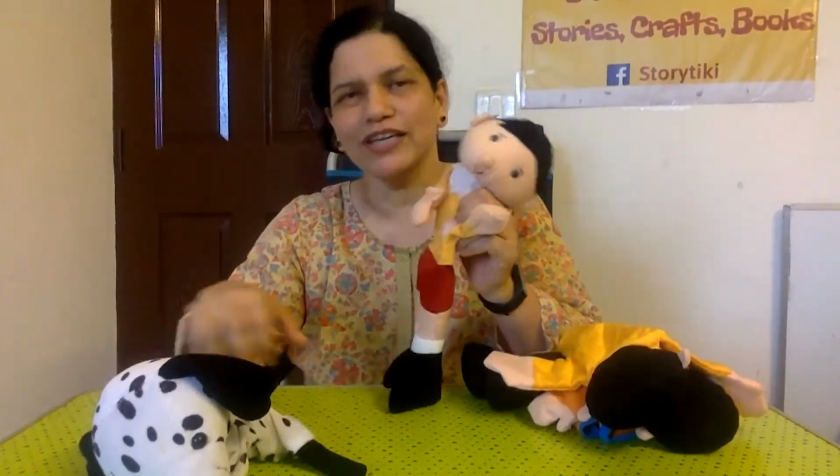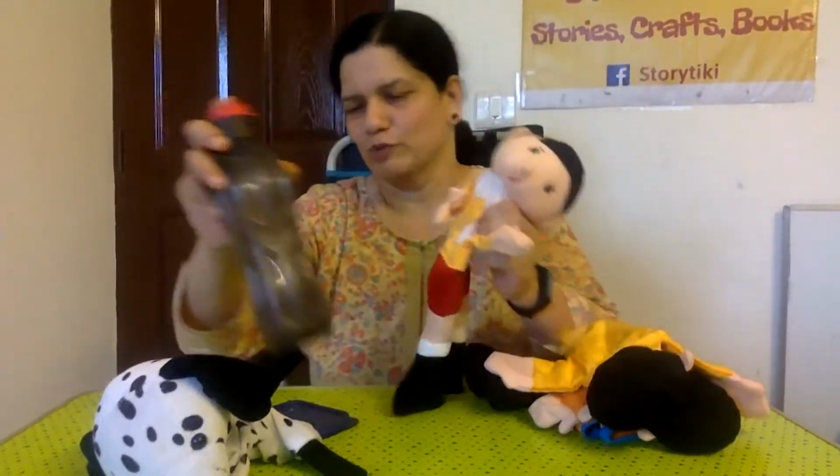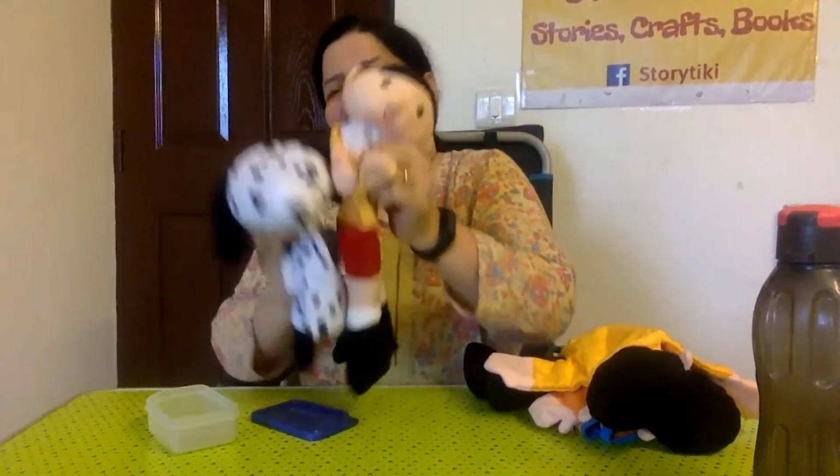No. He wanted to meet Spotty. So every day Amar would rush out. He would take his tiffin box and give it to Spotty. He would take the water and give it to Spotty. And Spotty would be waiting for him to go to the school with him.